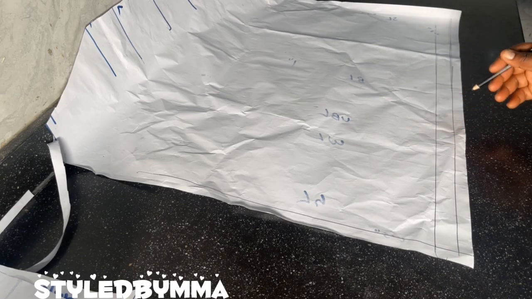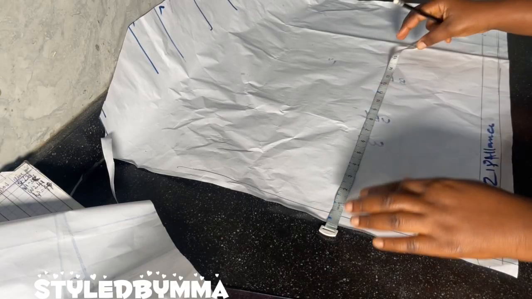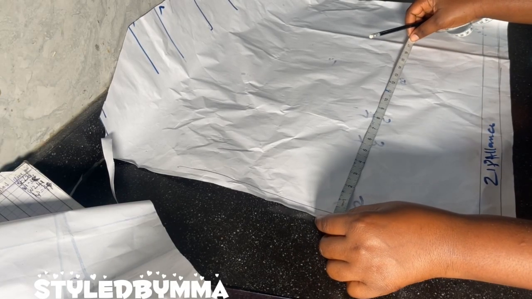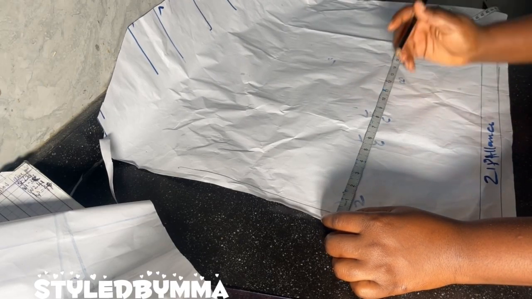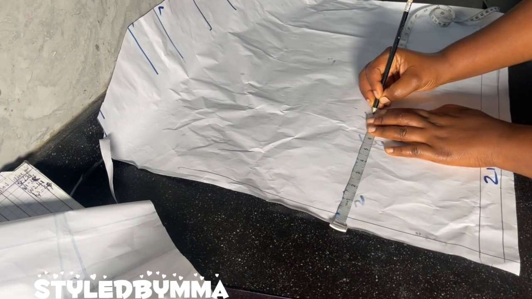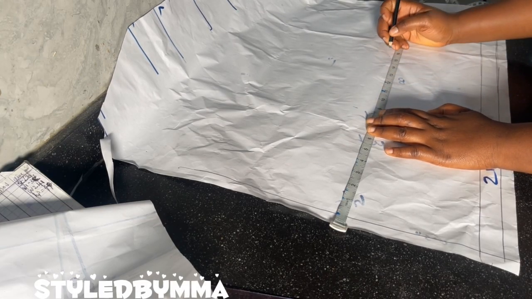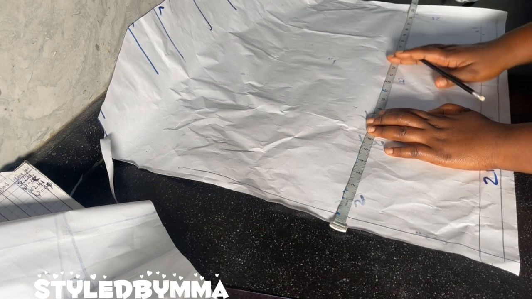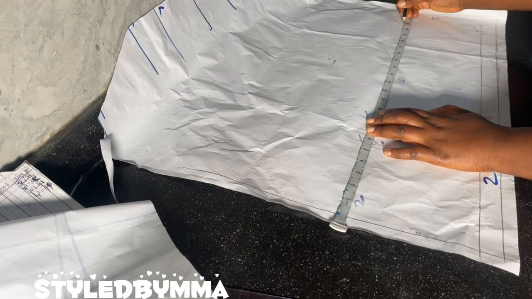So the next measurement I'm going to mark in is my chest line. Like we did for the front, I took in 8.3, and I'm going to do the same to this pattern. So go ahead and take your own measurement and put there. The next thing I'm going to do is to put my waist measurement, and my waist measurement for the back is 16 inches, whereas my front is 18 inches. So like we did in the front, just do to the back. It's just that the back is a bit shorter, and that's why we have that on the side.